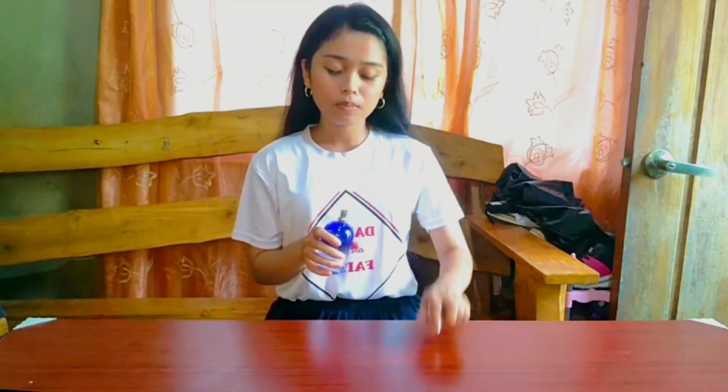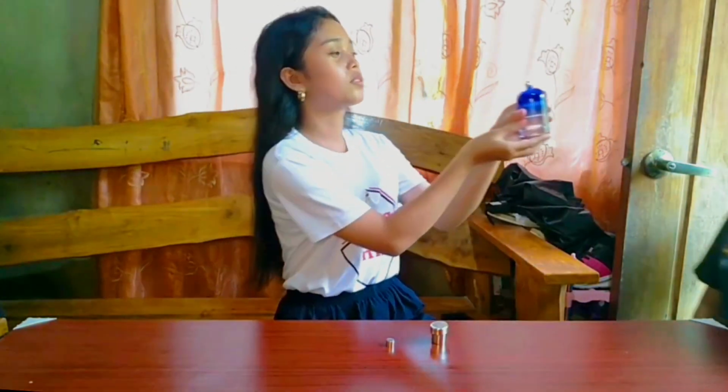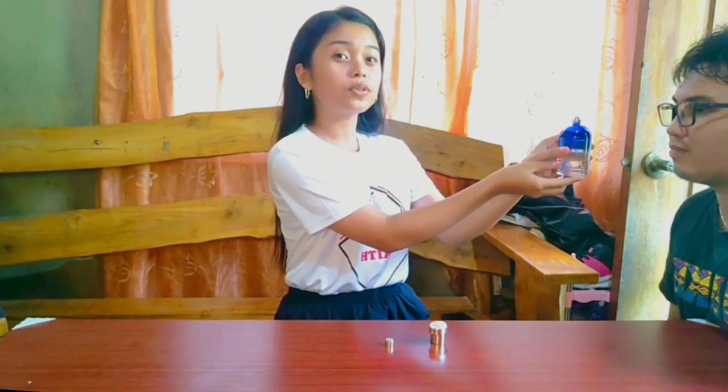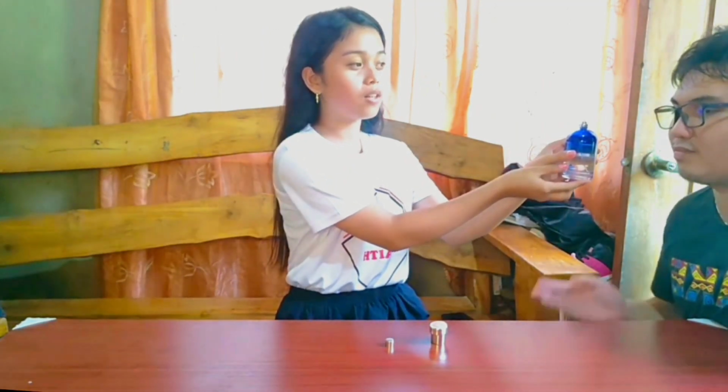Hello, mga ka-science! We will conduct another study about diffusion. First, take a bottle of perfume, remove the stopper, and then hold it a few centimeters away from a friend's nose. After a few seconds, they will be able to smell the perfume although their nose is not touching the bottle.